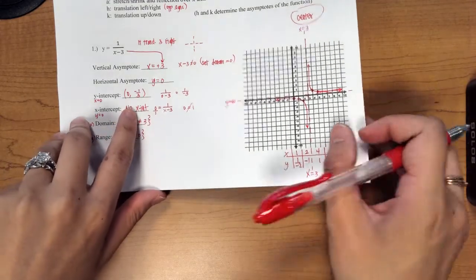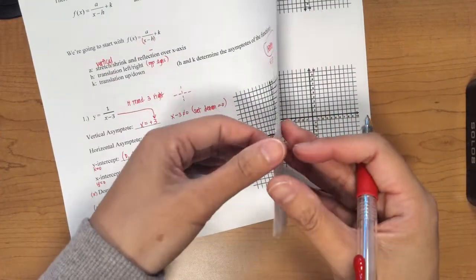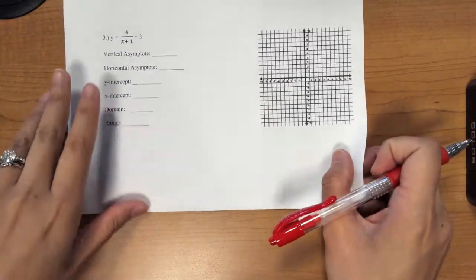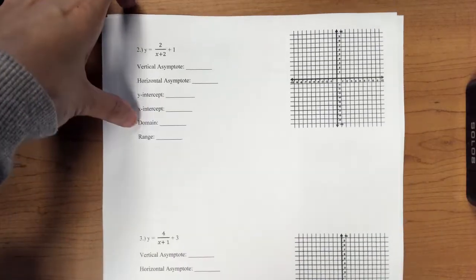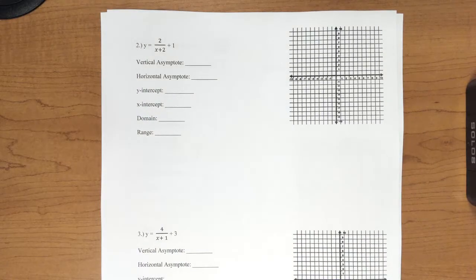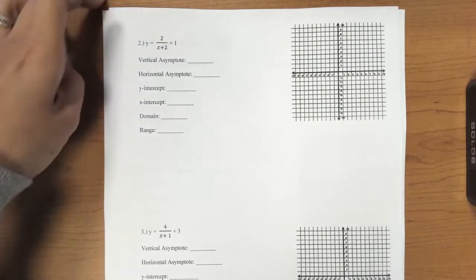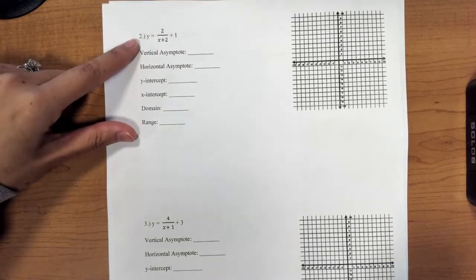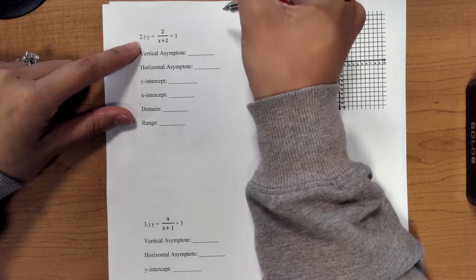Let's take a moment. These next two, you can definitely try on your own if you feel like you're ready. I'll walk you through one more, and then I will put up the answers quickly for the last one. Okay. So for this one, let's think about translations.